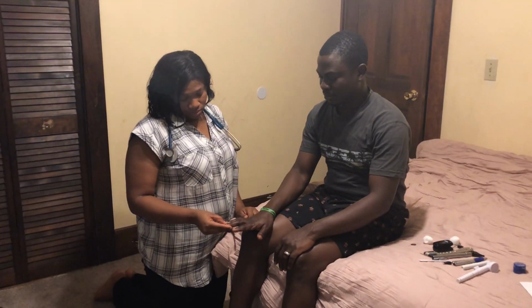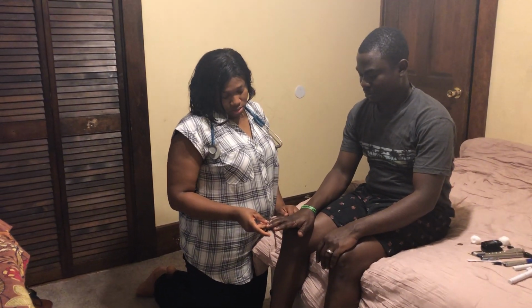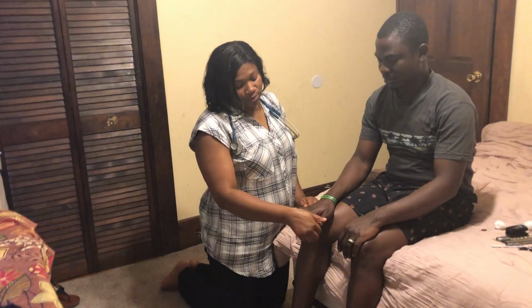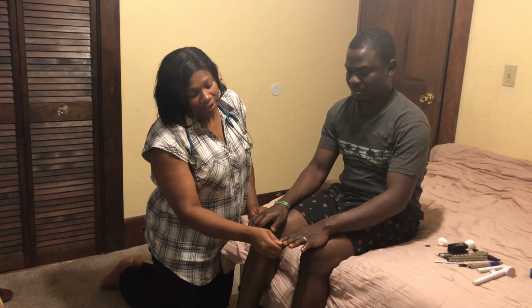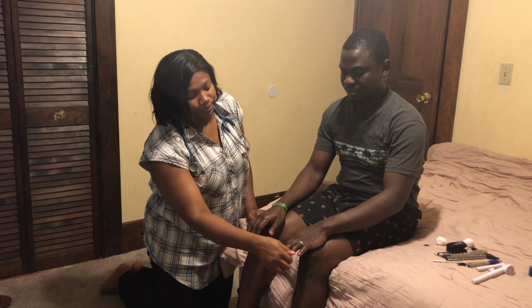I will have my patient sit up and check for capillary refill on the fingers and the toes. The refill should be less than 2 seconds on each finger. Capillary refill present. Okay.